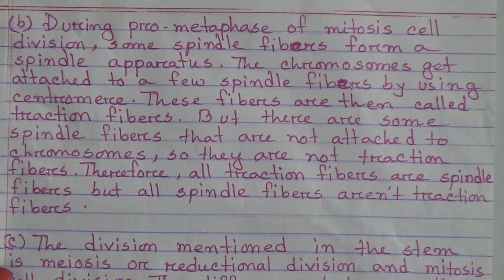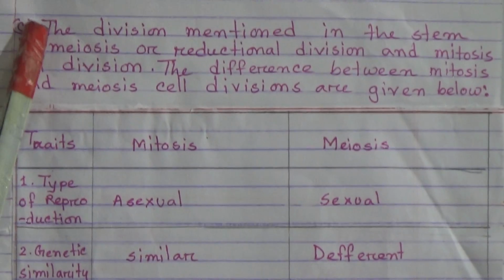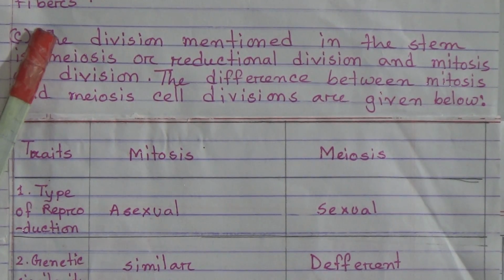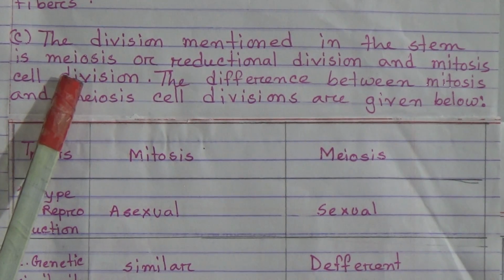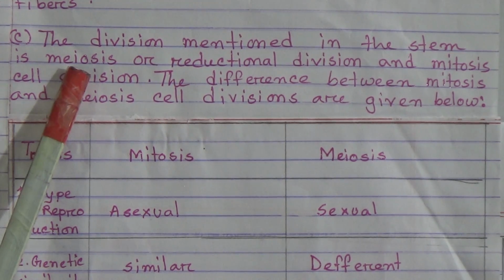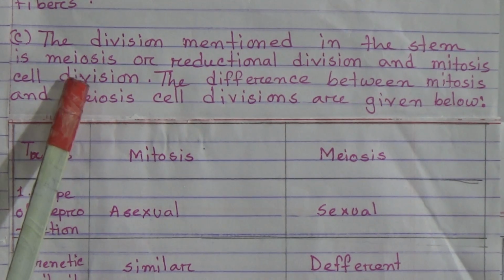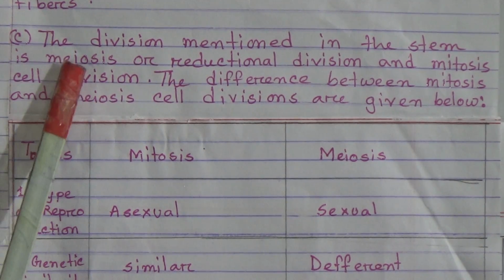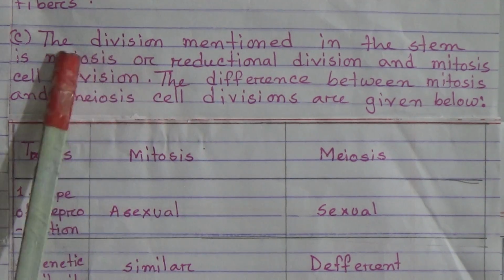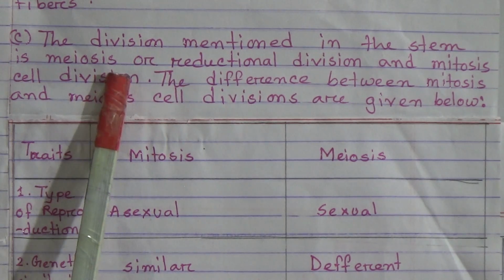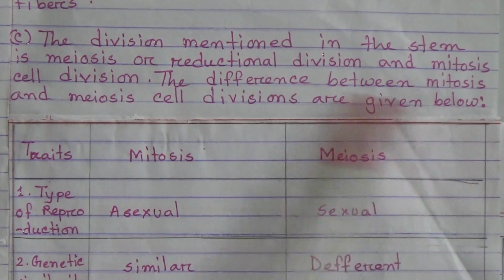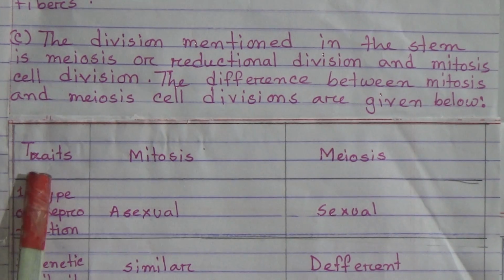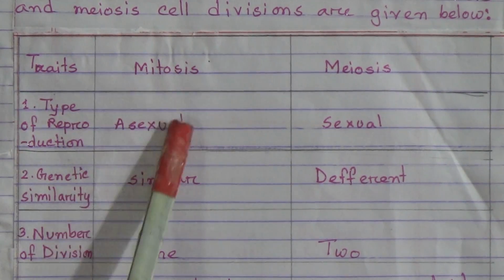Question C was, we have to make a differentiation table with this mentioned cell division and equational division. The mentioned cell division is the meiosis cell division, which maintains the chromosome number of a species constant generation after generation, and equational division is the mitosis cell division. So we have to mention the difference between mitosis and meiosis. The division mentioned in the stem is meiosis or reductional division. The differences between mitosis and meiosis cell division are given below.